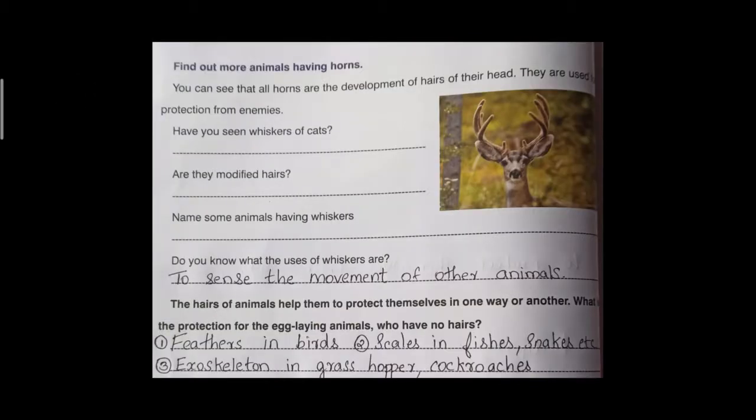Have you seen whiskers of cats? If you have seen, you can write yes. Are they modified hairs? Yes. You can write yes. Whiskers are the modified hairs. Name some animals having whiskers. You can write the animals which are having whiskers here.